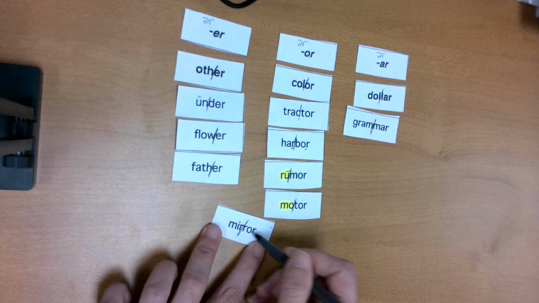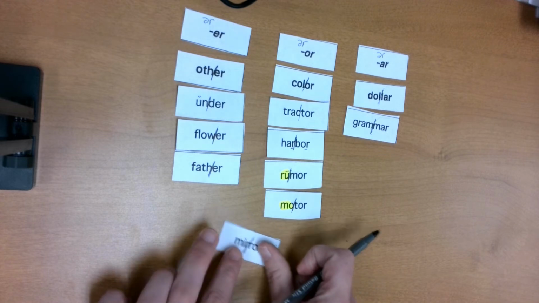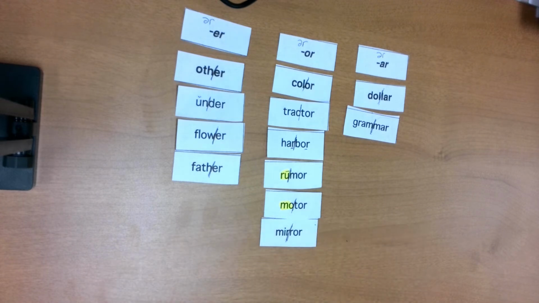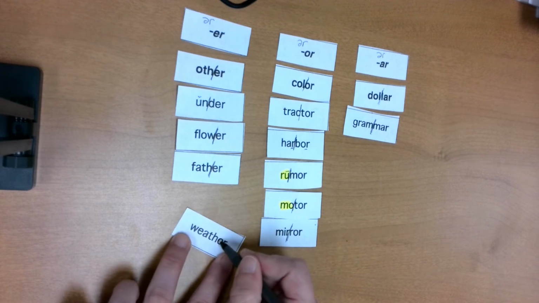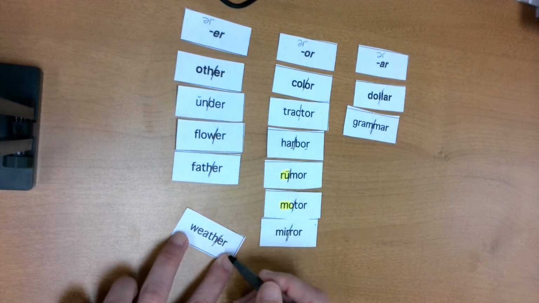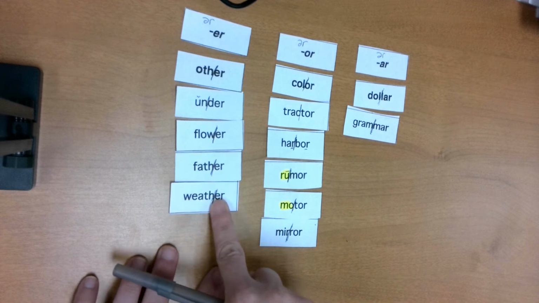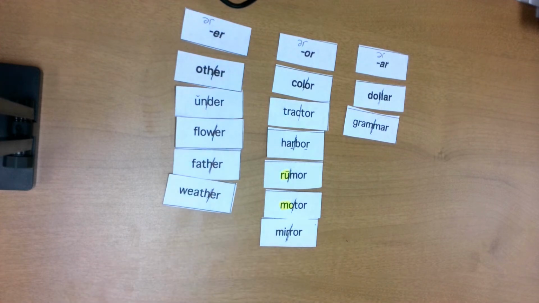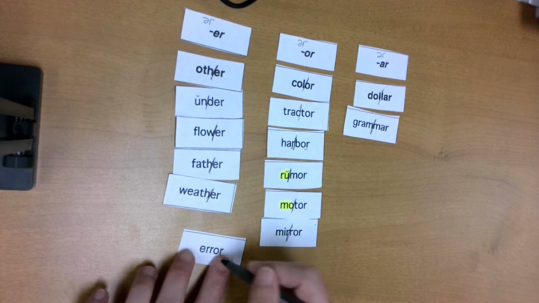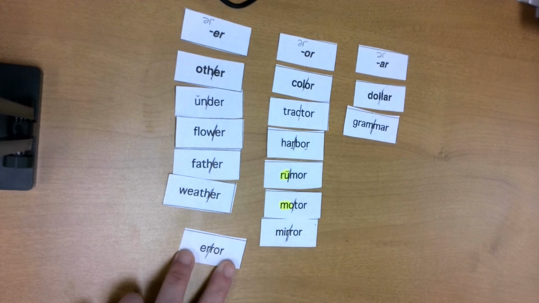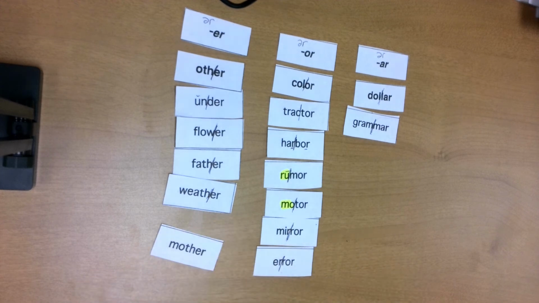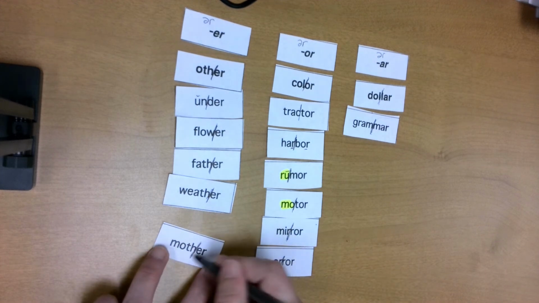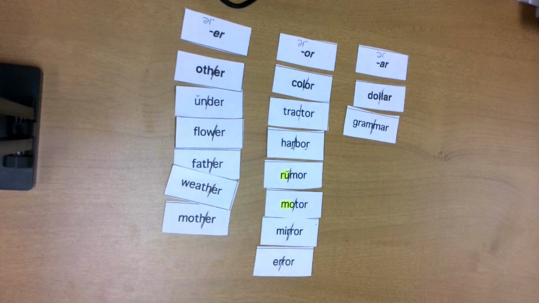And I've got mirror. Two R-controlled syllable types. That is spelled with an OR. Weather. I'm going to keep that TH together. So I've got a double vowel syllable, an R-controlled, unaccented syllable there. Is spelled with an ER. Error. Doublets where it's dividing there. And that is spelled with an OR. Mother. That is spelled with an ER.